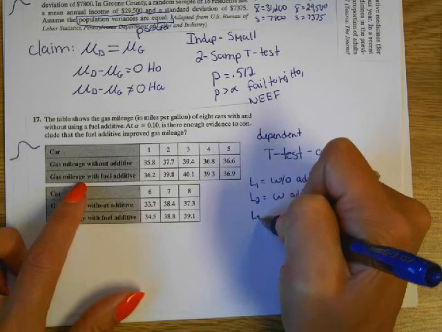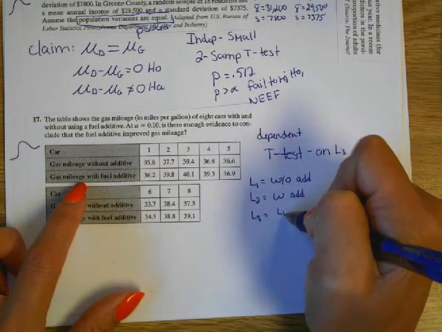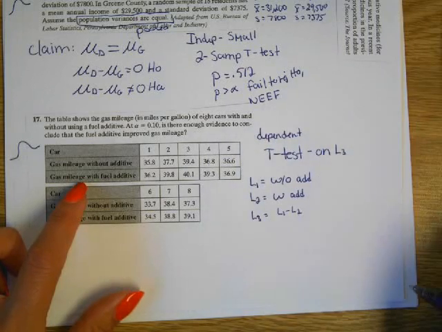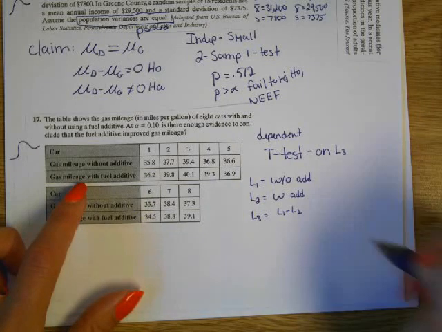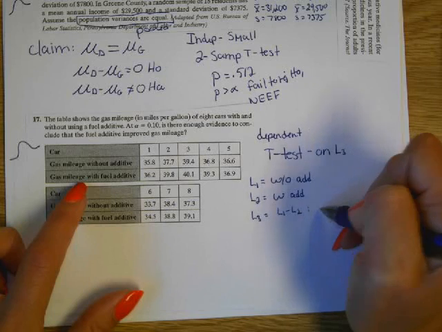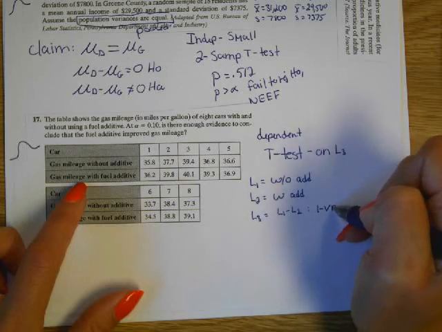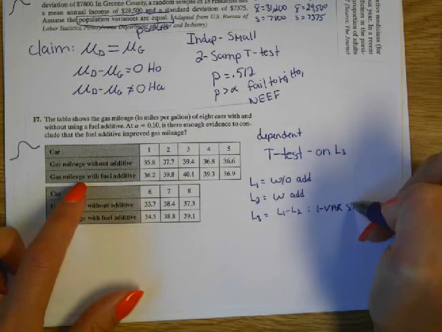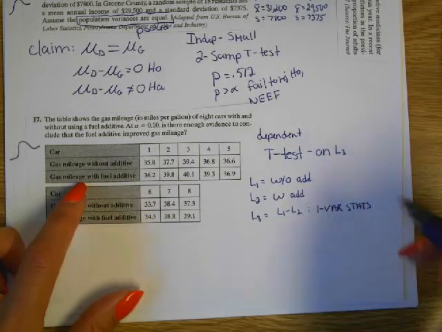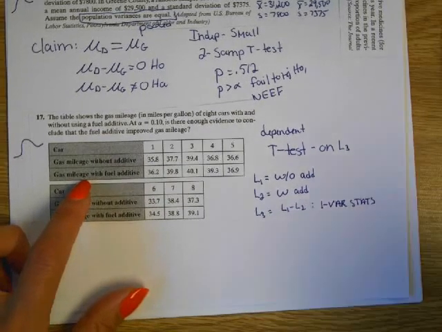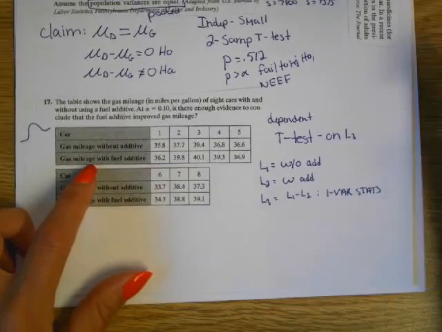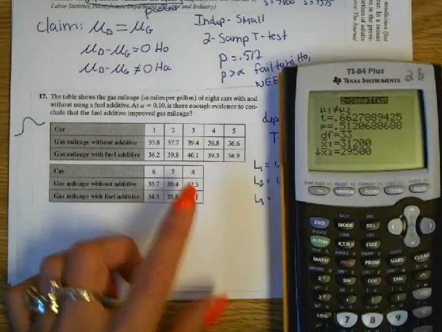And then list 3, you're going to go L1 minus L2. And then run 1-bar stats on this list. We didn't write the claim yet, but go ahead and get to list 3, and then we'll go back and write the claim.